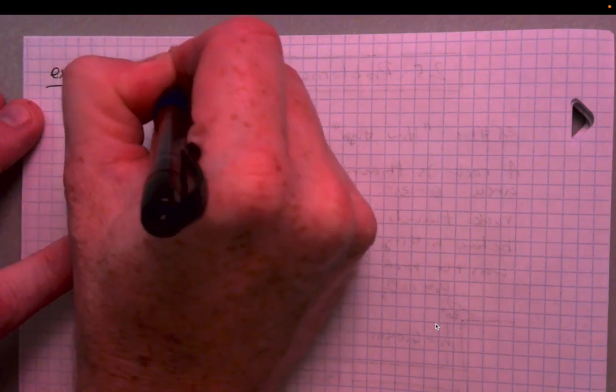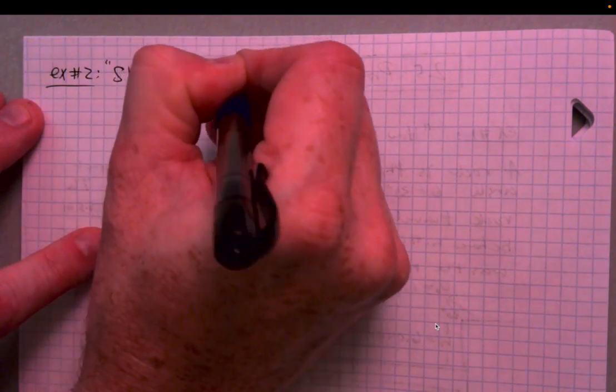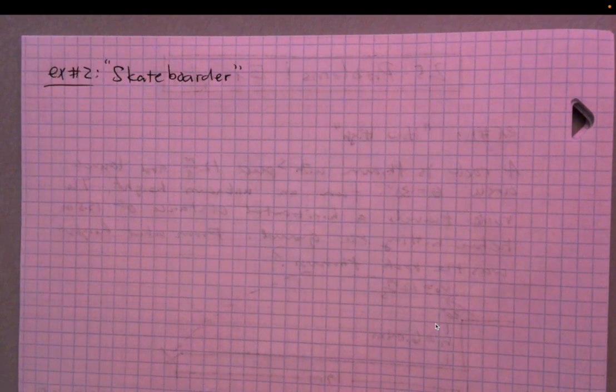This is a little bit trickier example, and I'm going to call this one the skateboarder example. The skateboarder. Okay. So I'll read the problem again first, and then we'll write it out and piece together a picture of what's happening here.